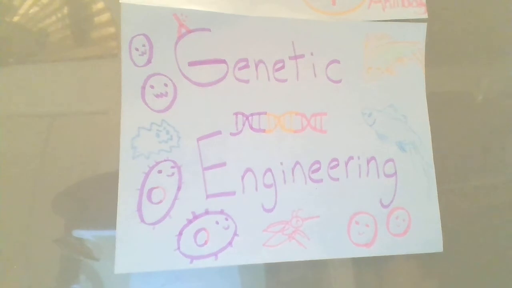This is only one use of many when it comes to genetic engineering, and with countless other aspects of genetic engineering to explore, the possibilities for great uses and discoveries are endless.